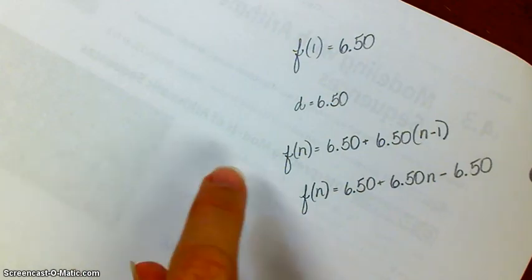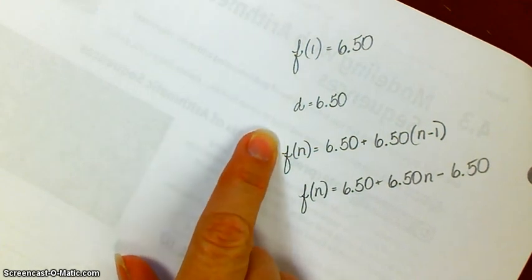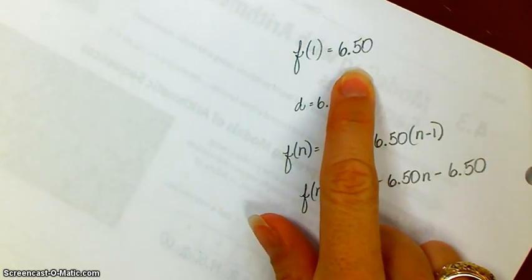So you don't necessarily need to write this down, but I would like you guys to start making the connection between the explicit rule that we keep writing and a function that we've been talking about. If we go back to the watermelon example, f of 1 is equal to 6.50. The common difference is also 6.50.